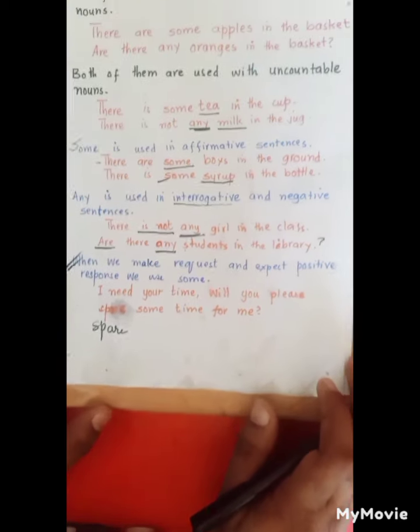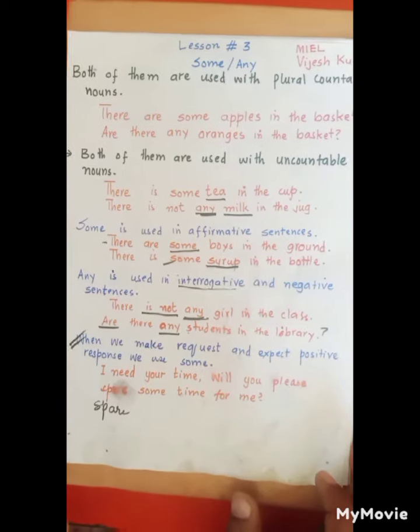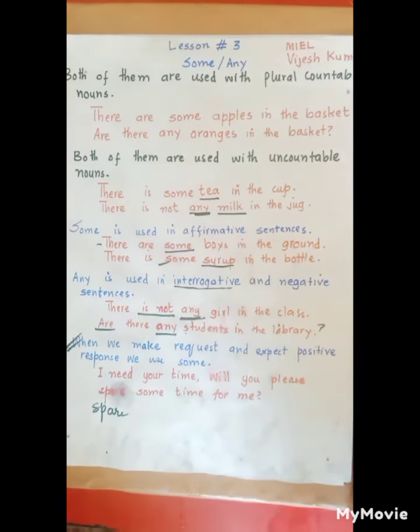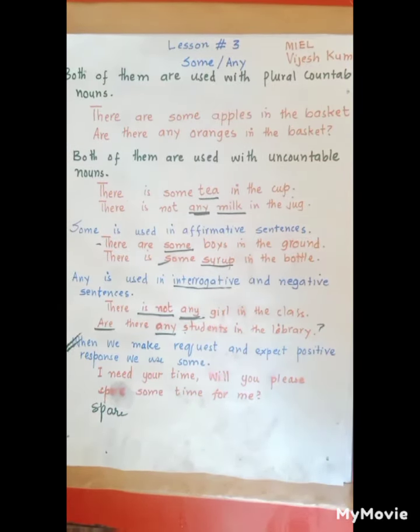So till now what we have discussed in some and any: with interrogative sentences and negative sentences we use any, and with affirmative sentences we use some. Both some and any are used with plural countable nouns and they are also used with uncountable nouns.